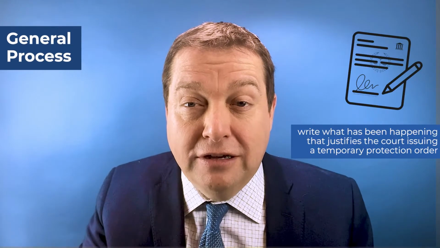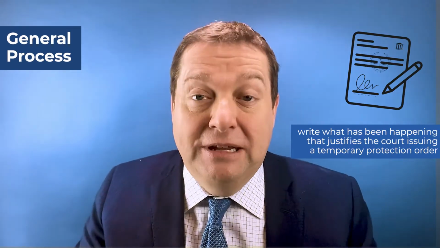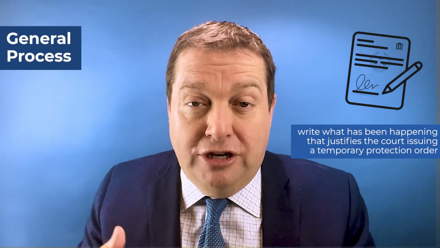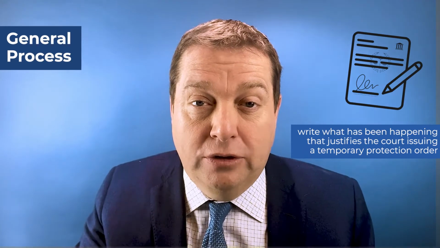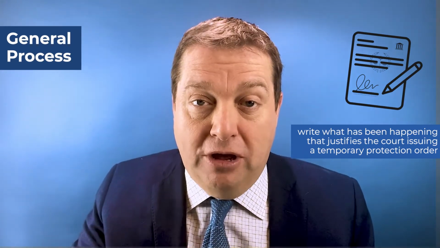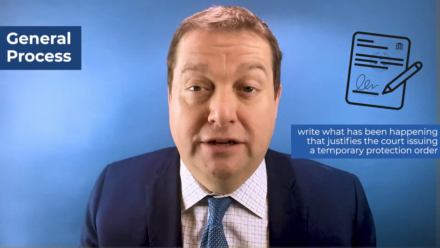And finally, the most important part of this, there's going to be an area in the petition that you're filling out where you have to write what it is that's been happening that justifies the court issuing an order against the respondent, the person you don't want contacting you. And so you have to fill that all out, and then you need to sign it, and then you need to turn it into the court.